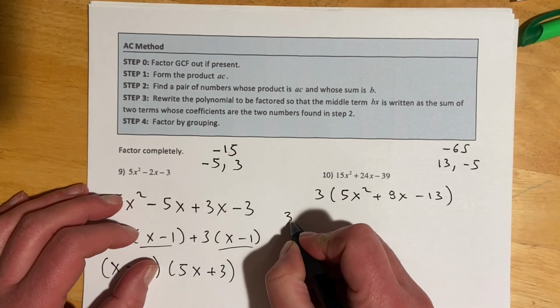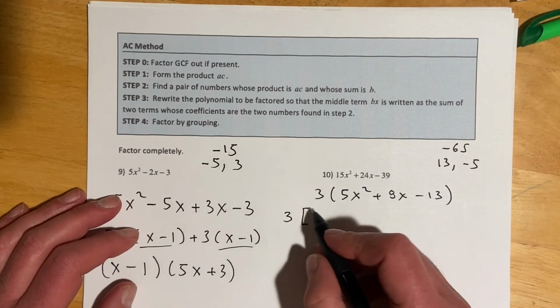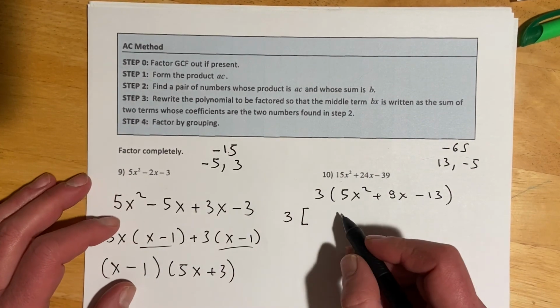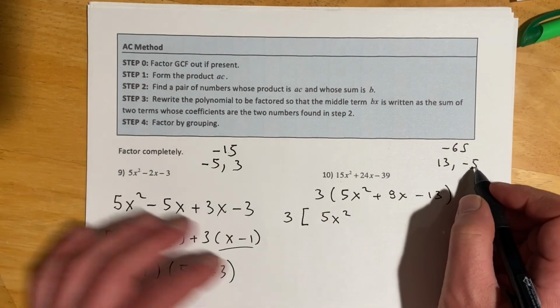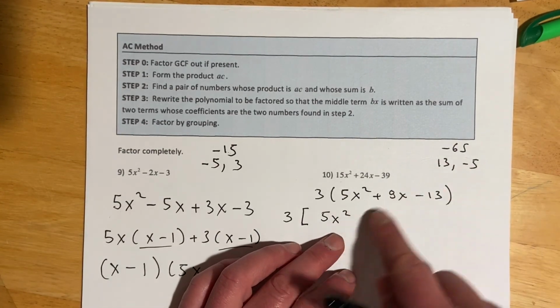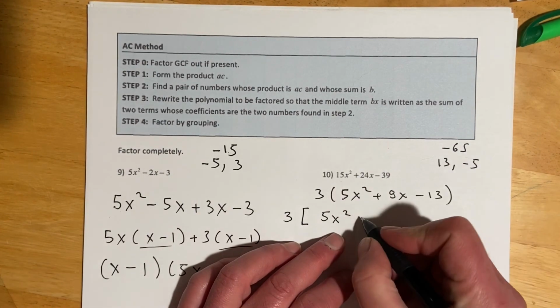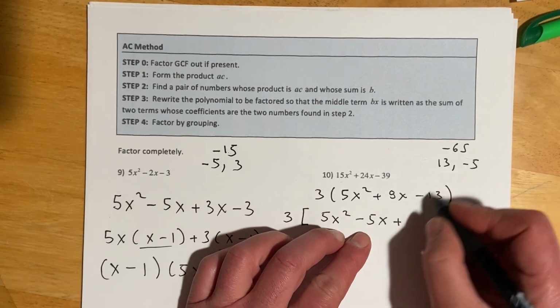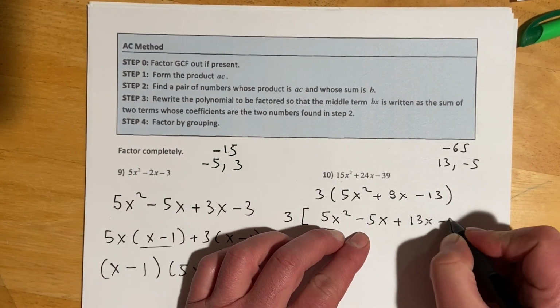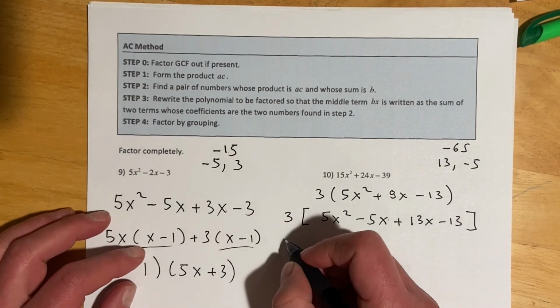So now I have to rewrite this using 13 and 5. So here we're going to go 3. I'm going to change this over to a bracket because I have some more parentheses coming up and I want to distinguish between them. So this is going to go 5x squared, and then I can put either the 13 or the negative 5 in here. It will work either way. That said, that negative 5 looks like it'd be easier to factor with, so I'm going to put that one. And I'm going to put the 13s together just because it would be easier.